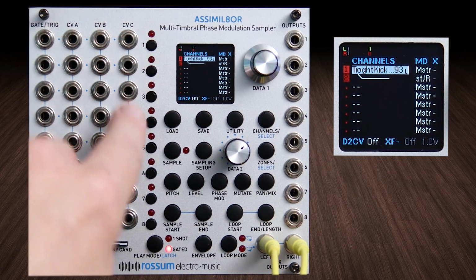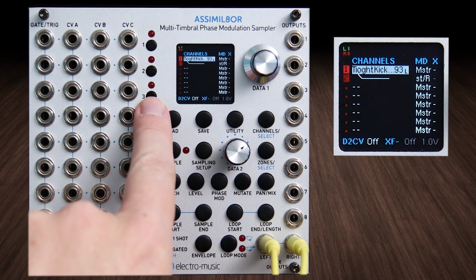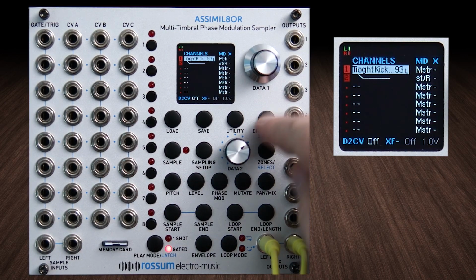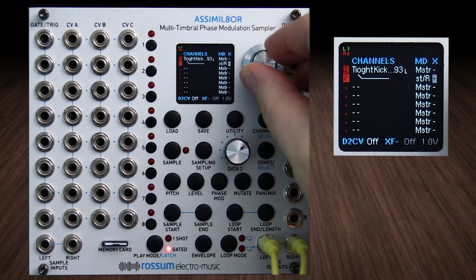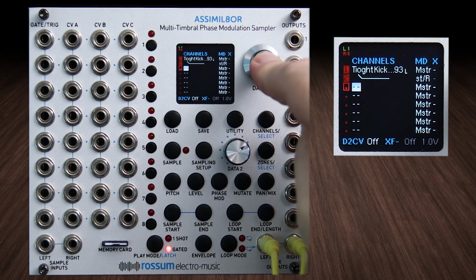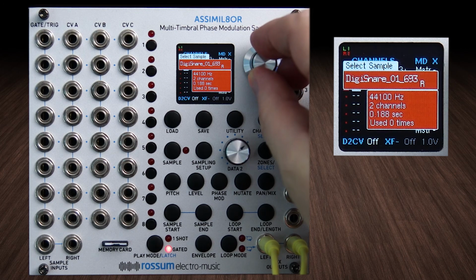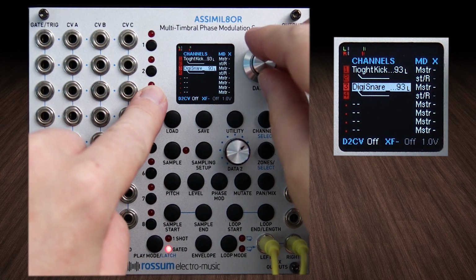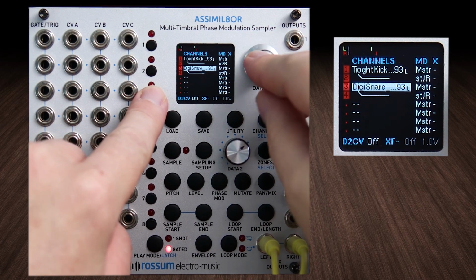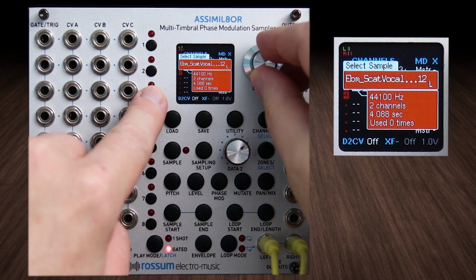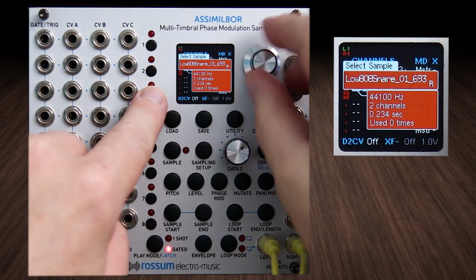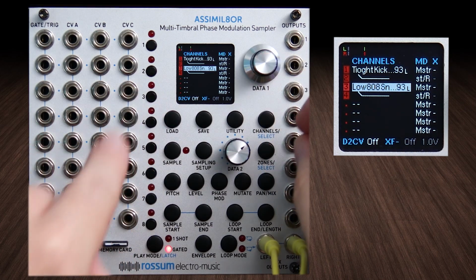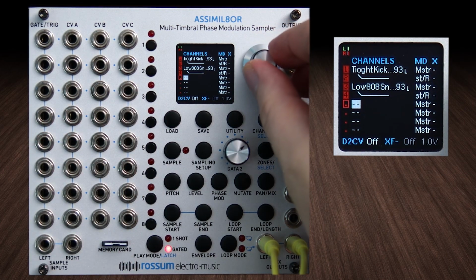Now we're just going to go to 3, because we've got something on 1 and 2. So we're going to roll down to 3, click, and let's put a snare there. Like a digi snare, it's called. Low snare. All right, we like that. And that's again a stereo sample.